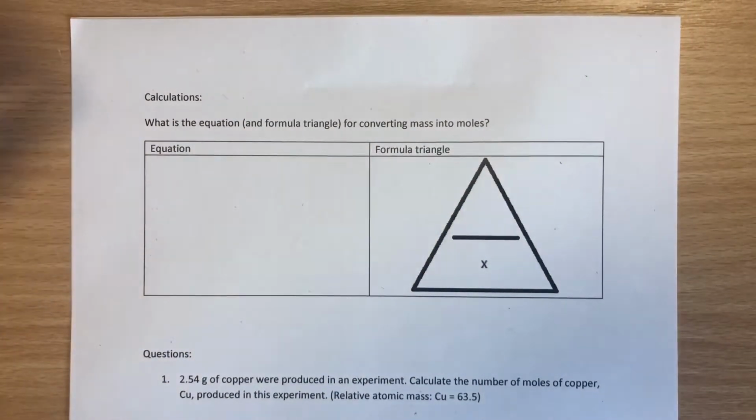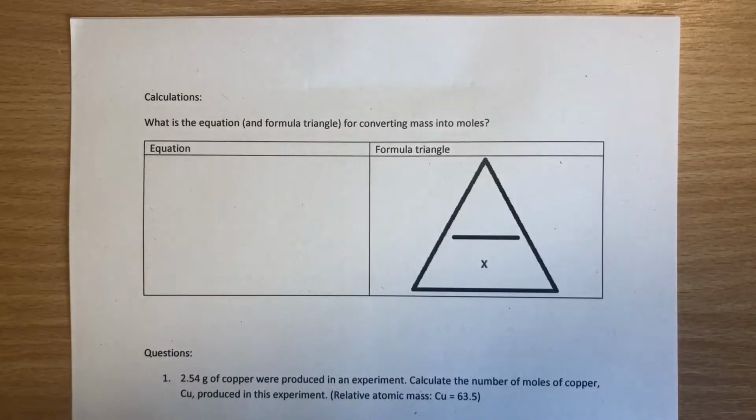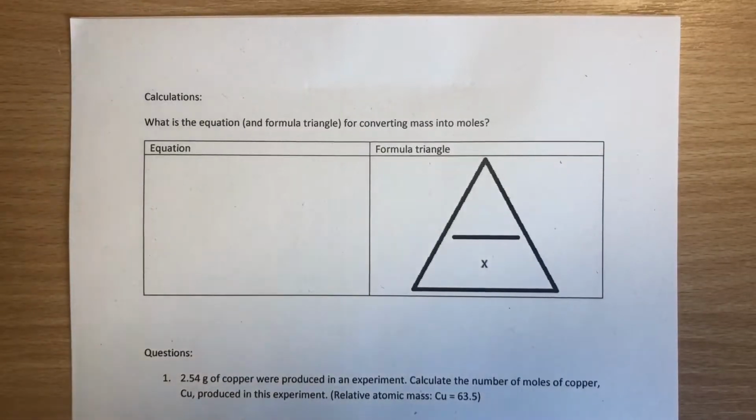In the previous video, we looked at calculating concentration of solutions in grams per decimeter cubed. The unit was number of grams in a decimeter cubed of water. Now, in the same way there's different units for length, like meters or inches or feet or miles, there's different units for concentration. Chemists often use another unit of concentration called the number of moles in a decimeter cubed.